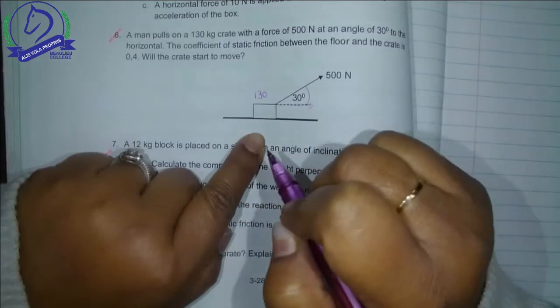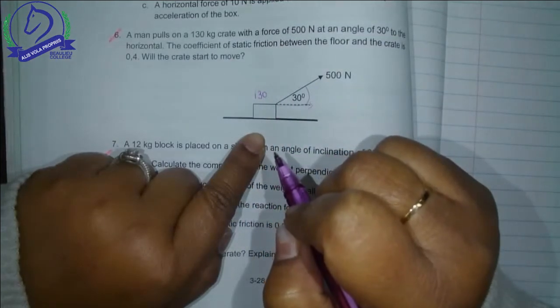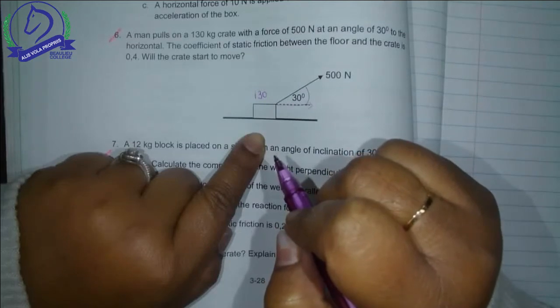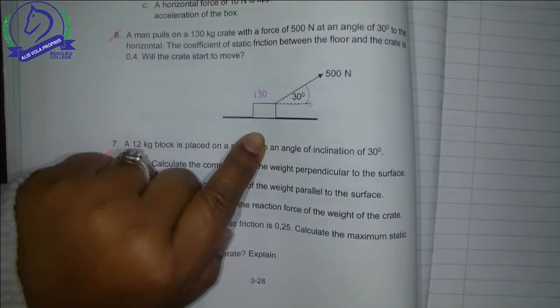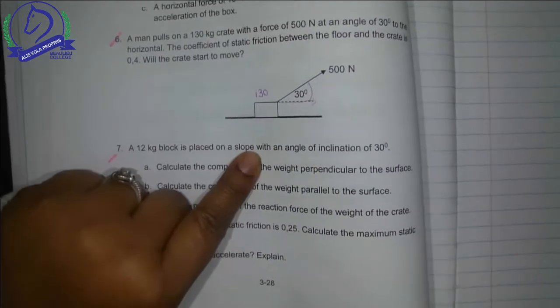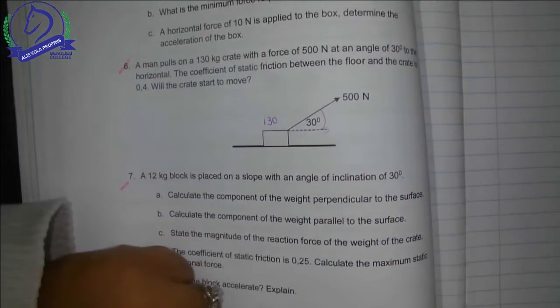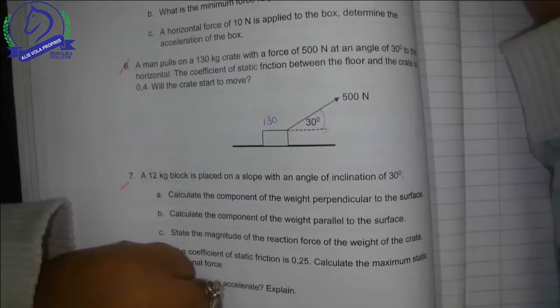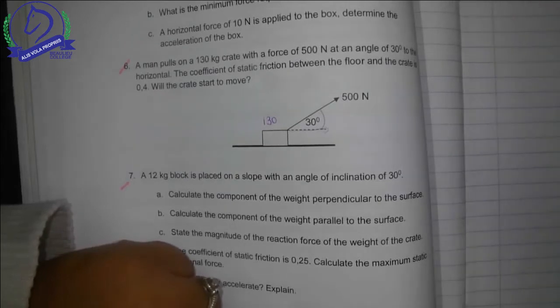Okay, and the coefficient of static friction between the floor and the crate is 0,4, and the question is, will the crate start to move? So what I'm going to do is redraw this diagram. Let's keep this a bit straight here.